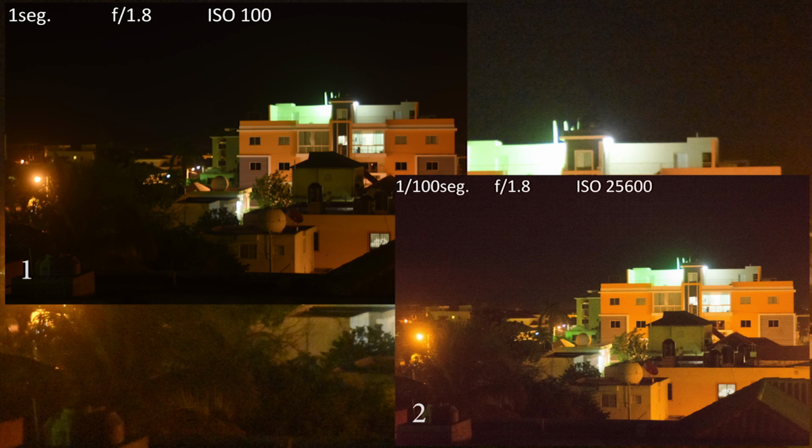On the first image, we have a one second shutter speed and an ISO of 100. This is the minimum for many cameras. And on the second image, we have 1/100 of a second and an ISO of 25,600. This is the maximum ISO that my camera has.